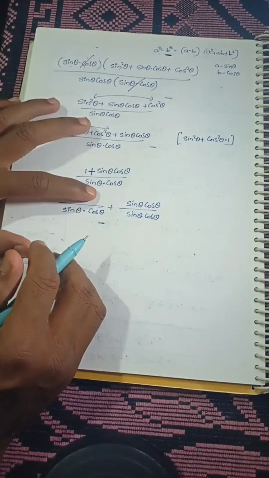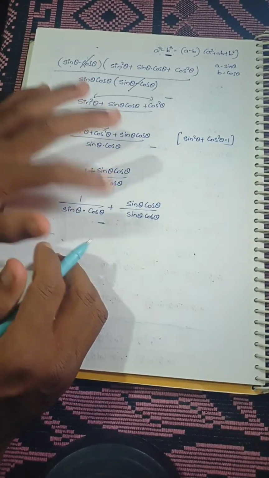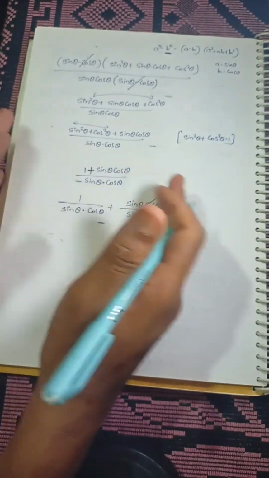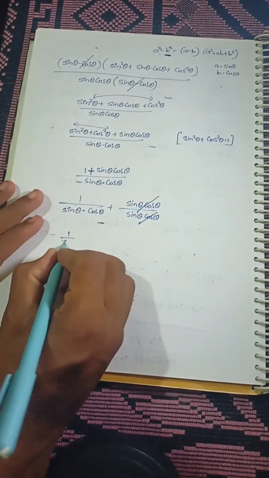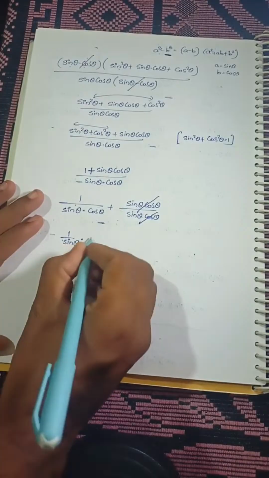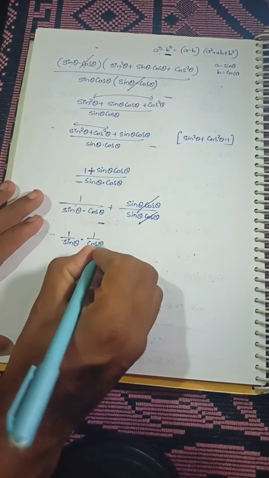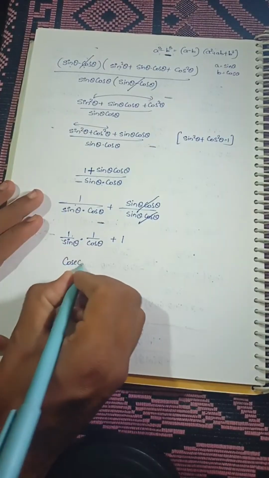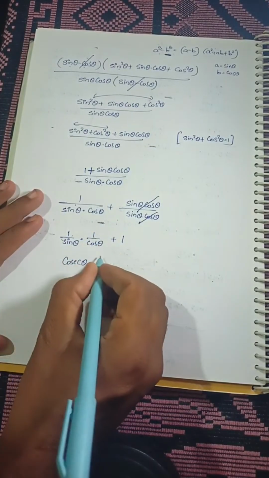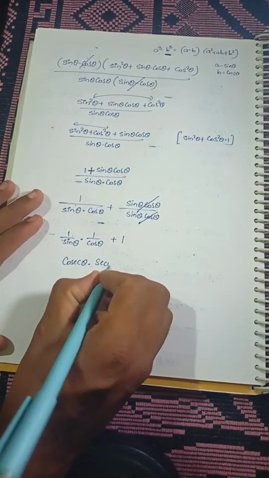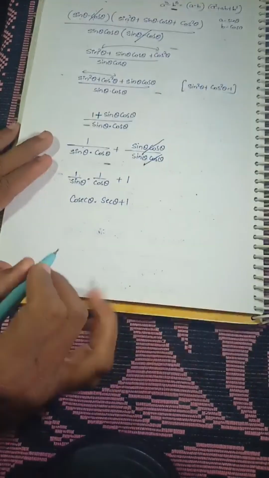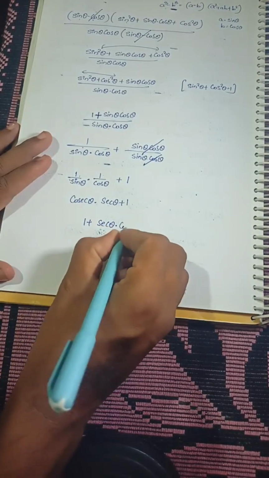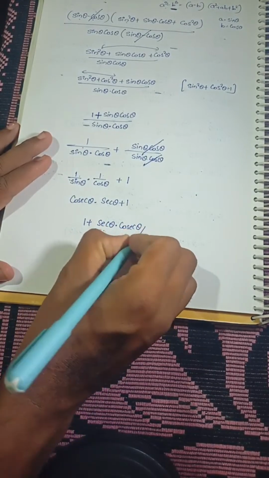1 by sin theta cos theta plus sin theta cos theta by sin theta cos theta. Both will get cancelled. We are going to get the answer 1. This one again I am writing separately. What is that? 1 by sin theta into 1 by cos theta plus 1. 1 by sin theta means cosecant theta, because of reciprocal. 1 by cos is reciprocal, secant theta, plus 1. If you write in order, 1 plus secant theta into cosecant theta.